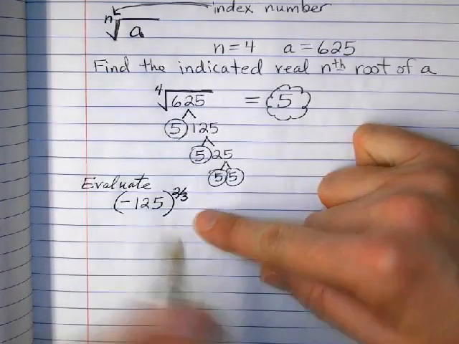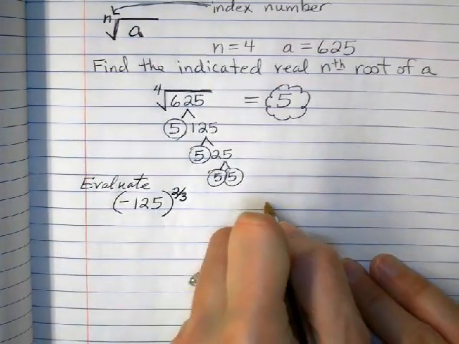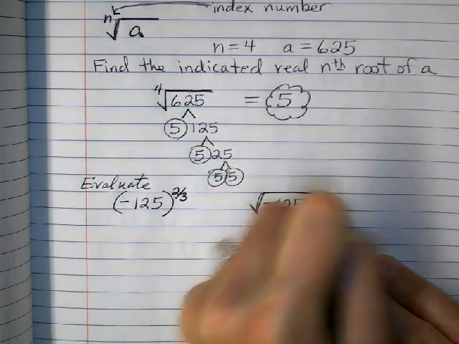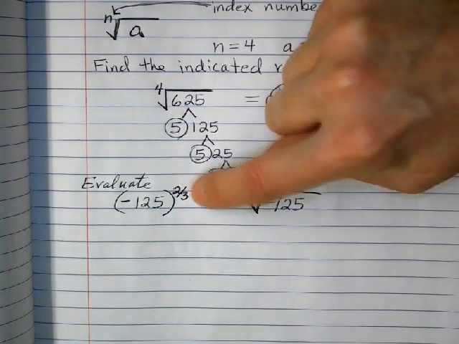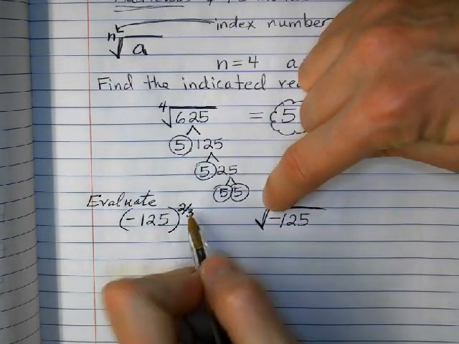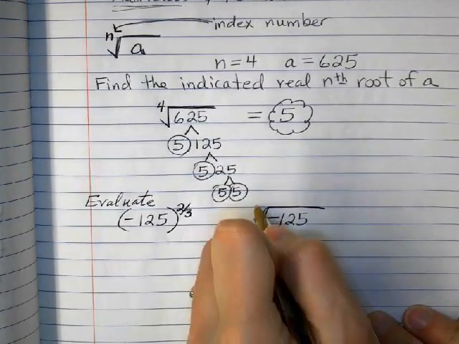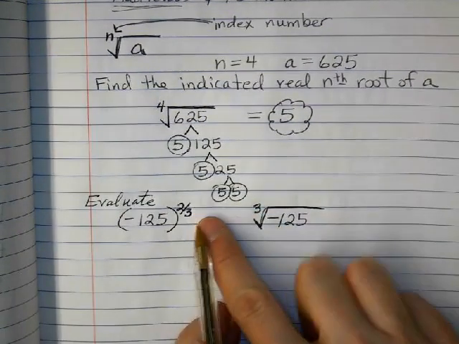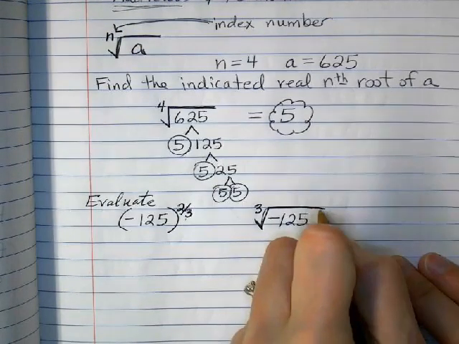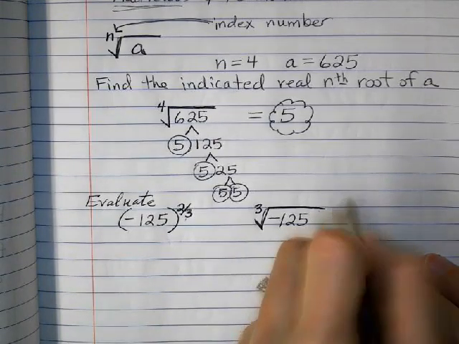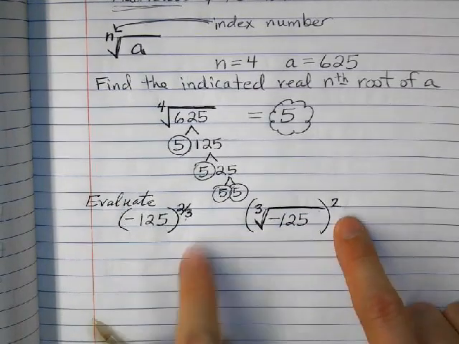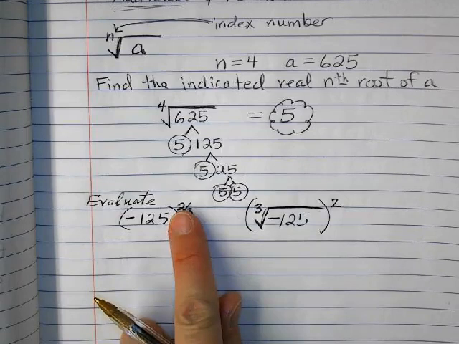So negative 125 to the 2/3. Okay, so the negative 125, that would be in this box, right? Let's rewrite it. When it has the 2/3, do you know which number goes outside the box? Yeah, the bottom one, that's the n. We talked about that about a week ago. The bottom number is that n number, that root. And the top number means this thing would be squared. You could do that last even. We could figure this out and then square it. The top number is the power squared, but the bottom number is the root.